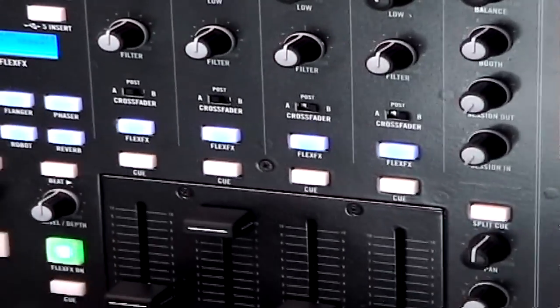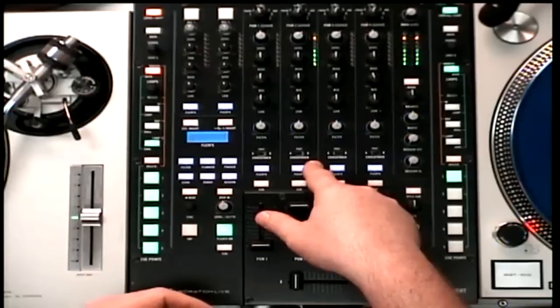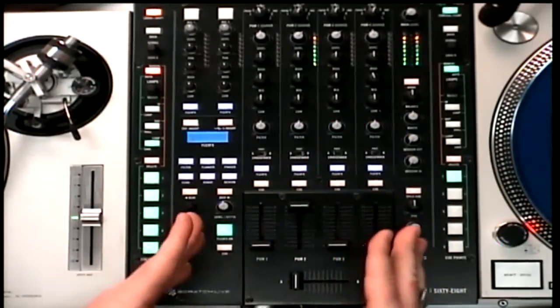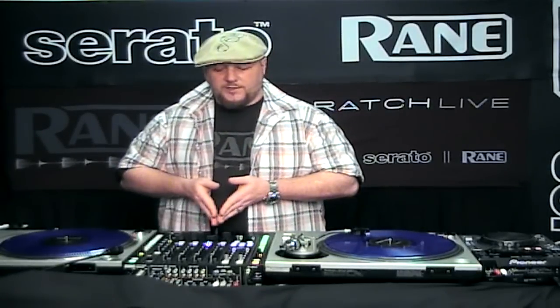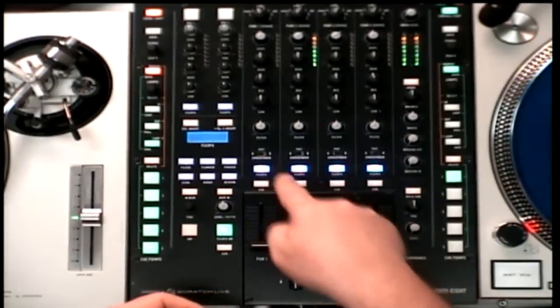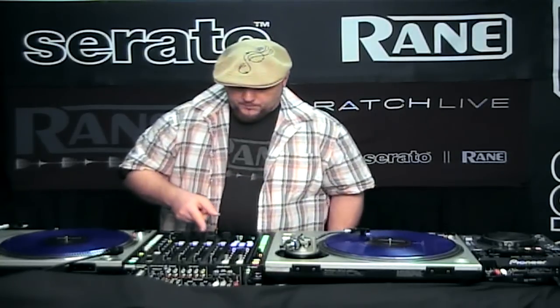Underneath your crossfader assignment button, you have a flex effects button. Each channel has its own flex effects button, just like it has its own filter sweep, EQ, crossfader assignment, etc. By pressing that button, I can engage the effects section on the mixer to route through that channel or any combination of channels, however I choose to activate it.